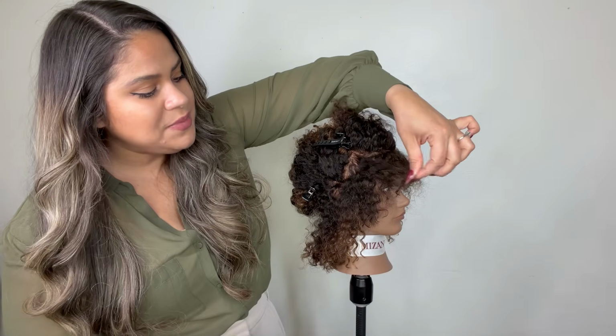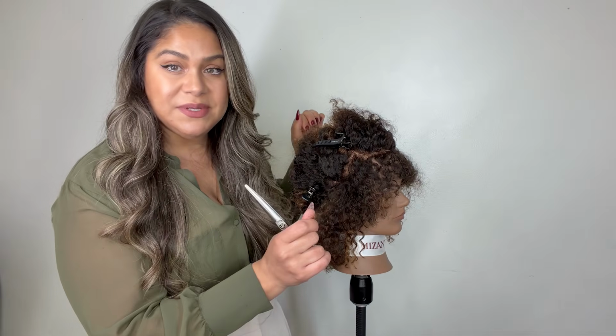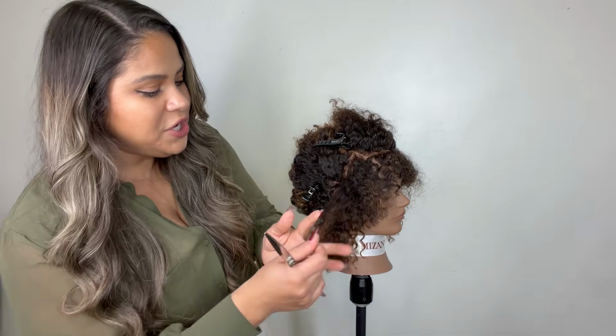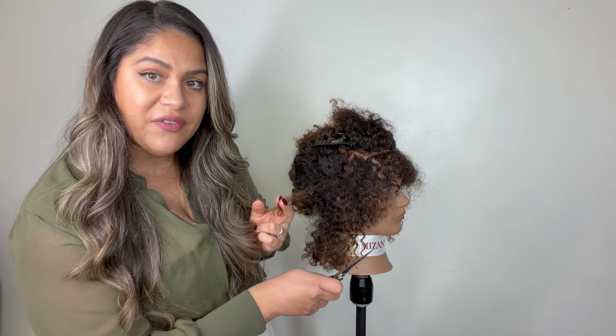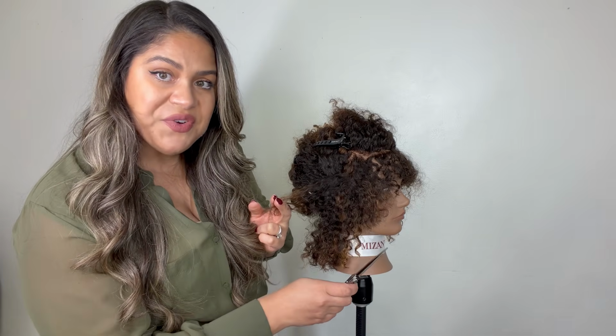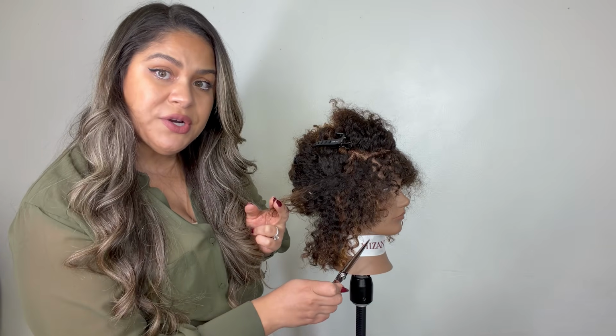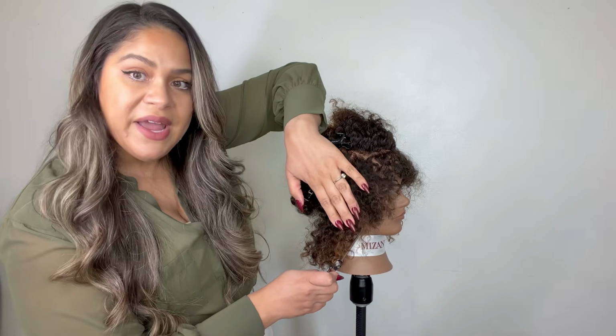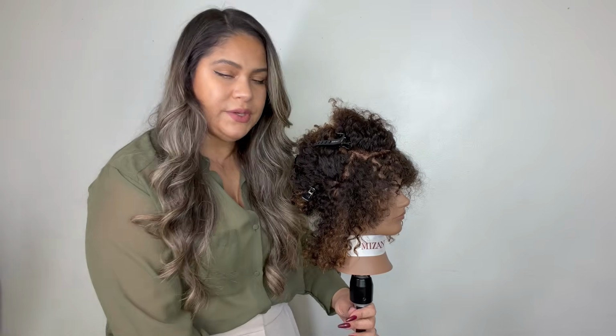So this was the top subsection, this is our bottom subsection. So our bottom subsection is going to use the bottom part of our zone 1 around the face frame as our guide, because again, this is creating our layers, okay? So my shears are going right where my guide is, my hair is going to fall right over that. We'll get a little closer.